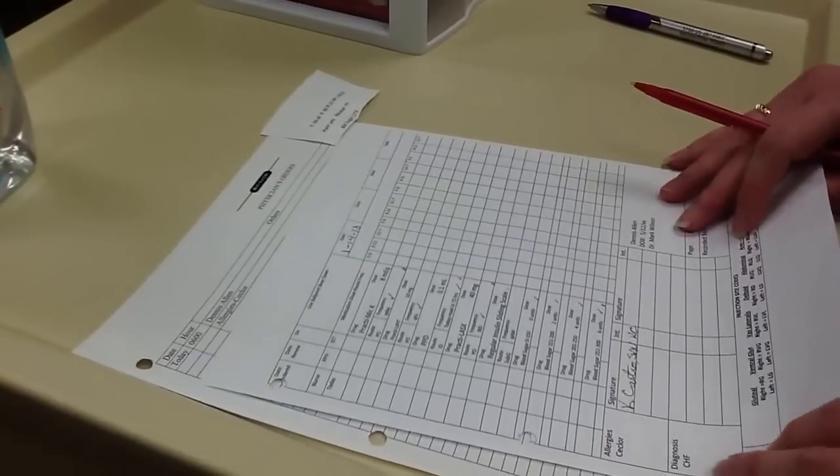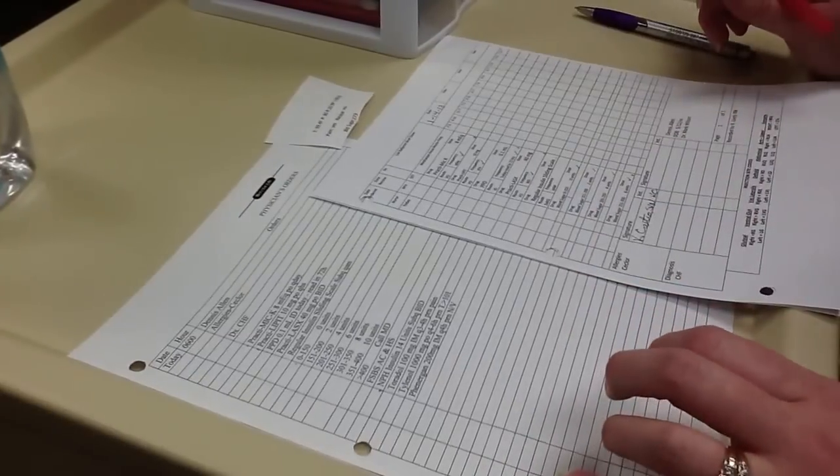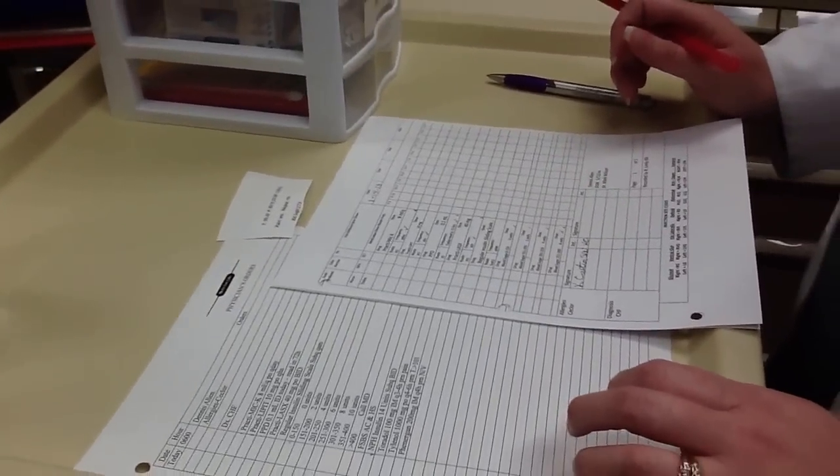That is how to check your orders from the physician's orders to your MAR. The next video will go into showing you how to check your medication against your MAR. So make sure that you review that one. All of these should streamline into one. You will go straight through. We're just breaking them up so that it's easier to see.